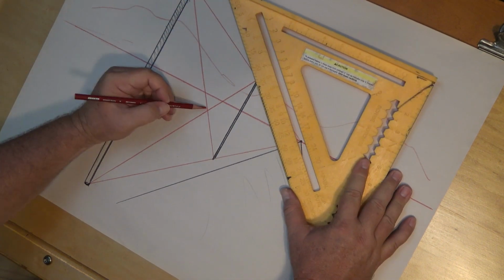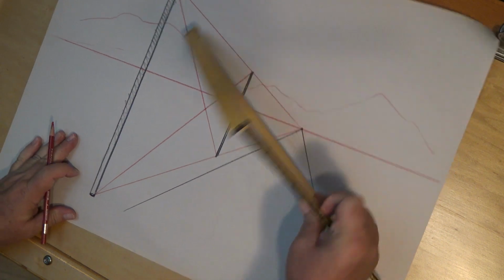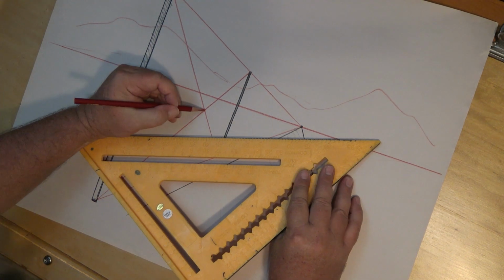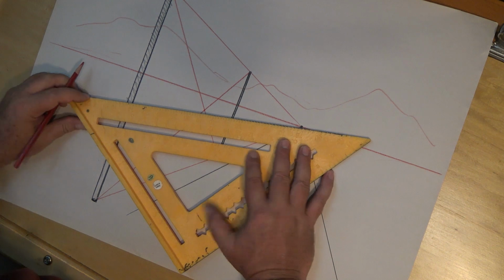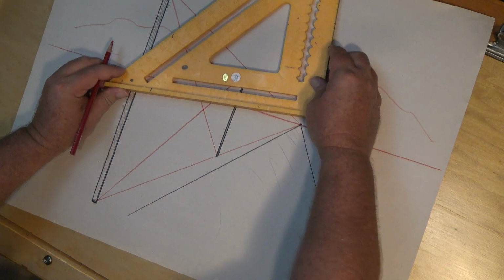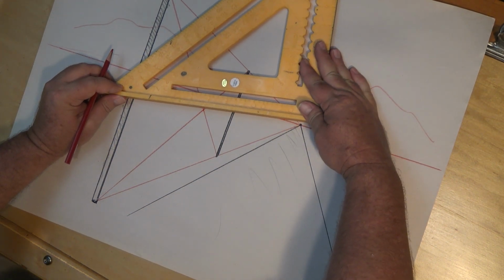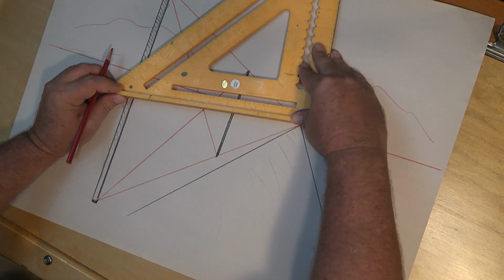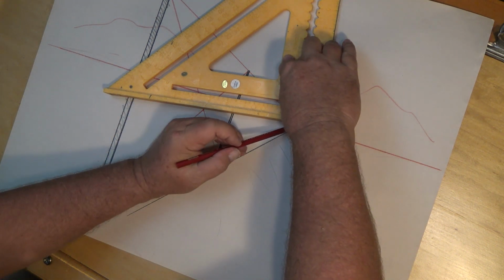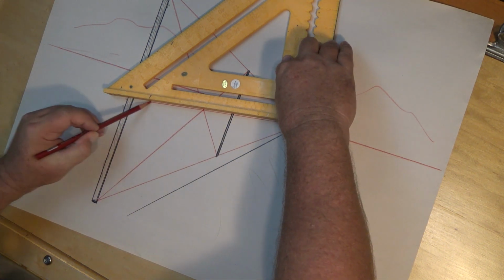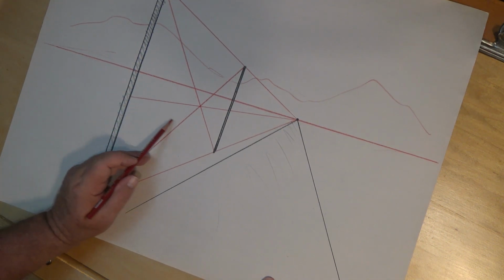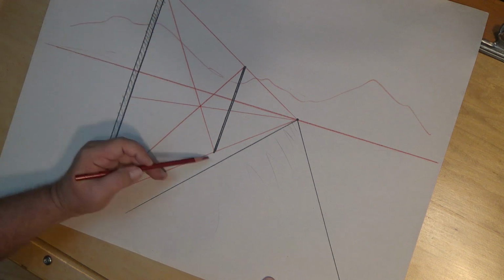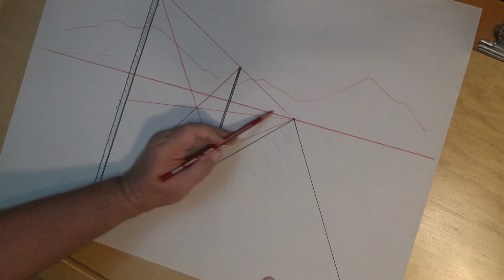Boom. So here's our X. Now what I want to do is take where that X is and draw a line just like this to the vanishing point. Like that. Okay? So you can see we've got a line right here. We found our center point, and then we drew a line.